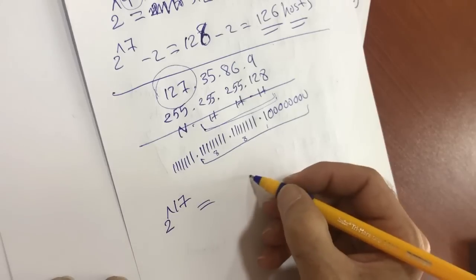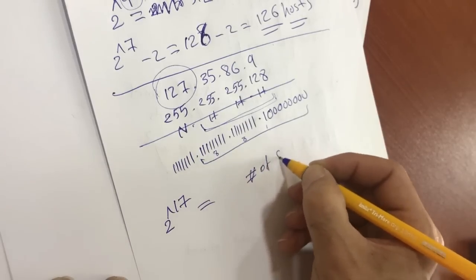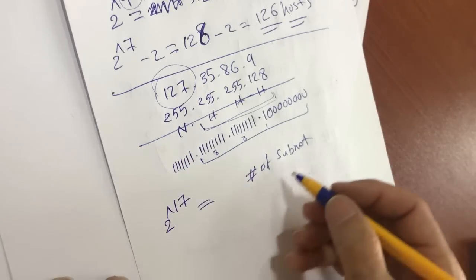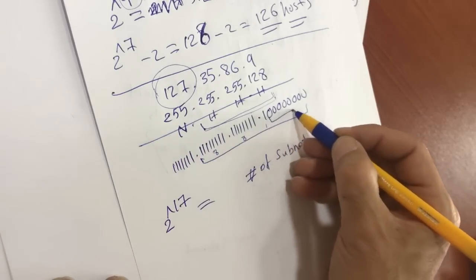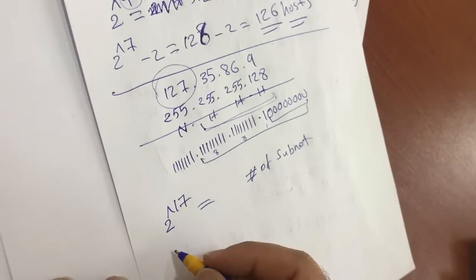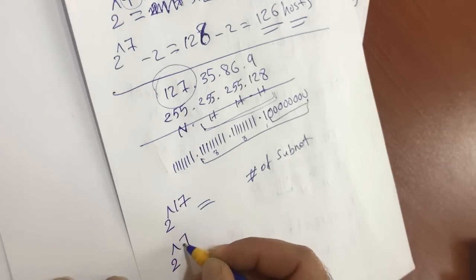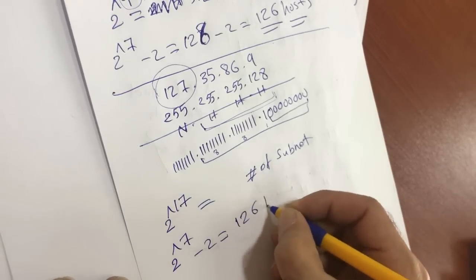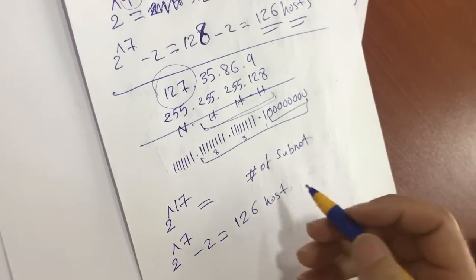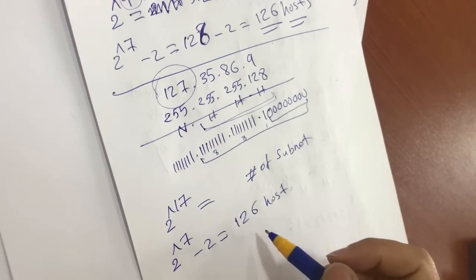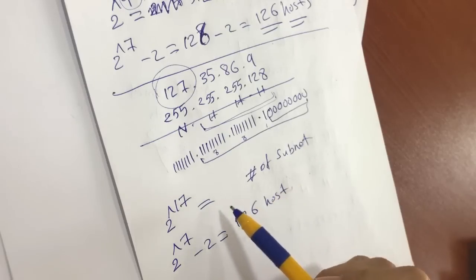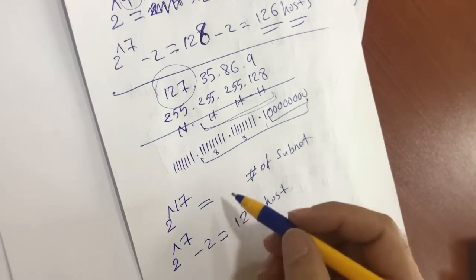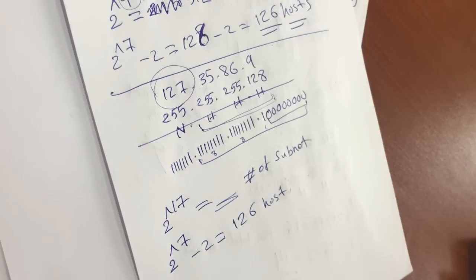So this will be the number of subnets. And for the number of hosts, because we have only these zeros, 2 to the power of 7 minus 2, it will be 126 hosts. So we get the same number of hosts, but a different number of subnets. This is a big number, I have to calculate it, and I will leave it for you.